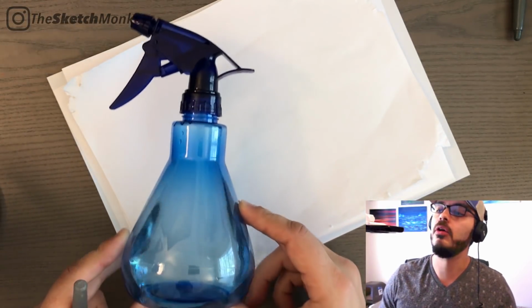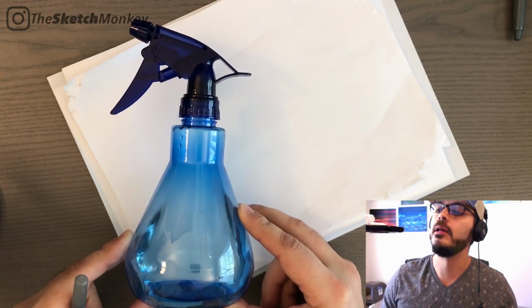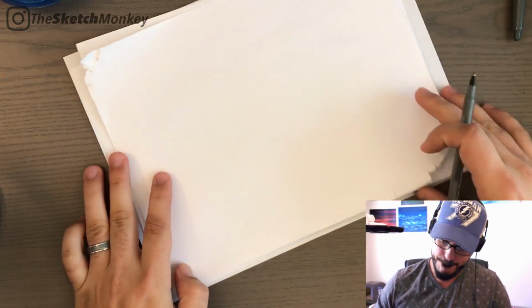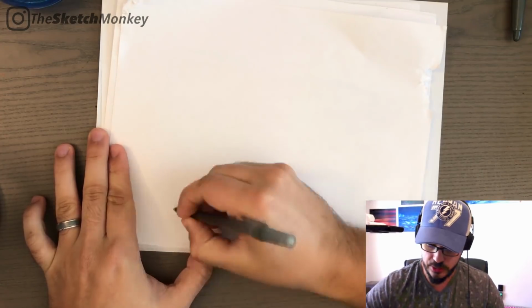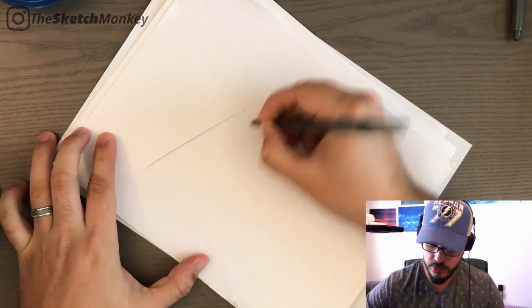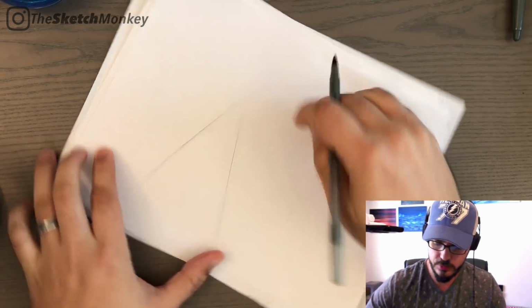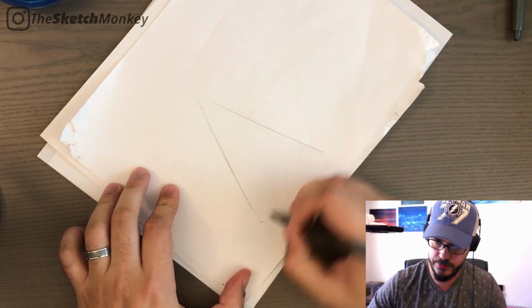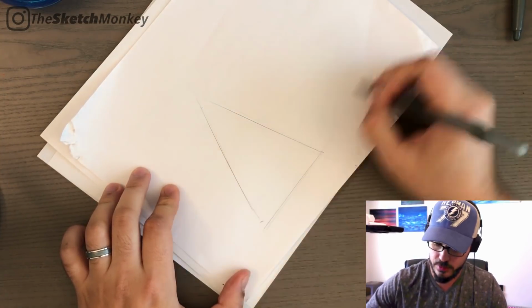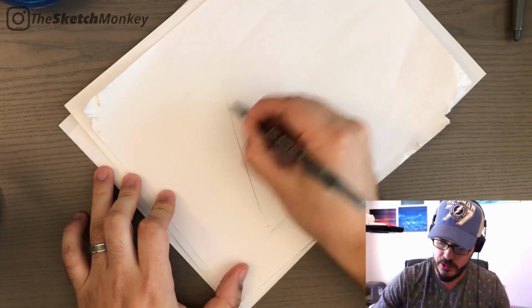I wish I could have this in the picture at all times here, but I'm just gonna leave it there in front of me and just start sketching. So start with a triangle, which is the base. And then we have a cylinder up here.